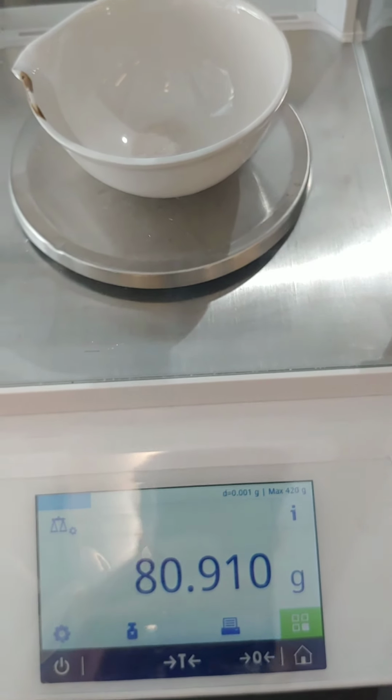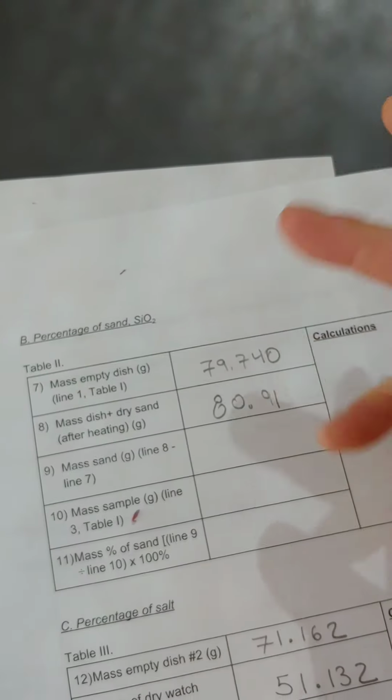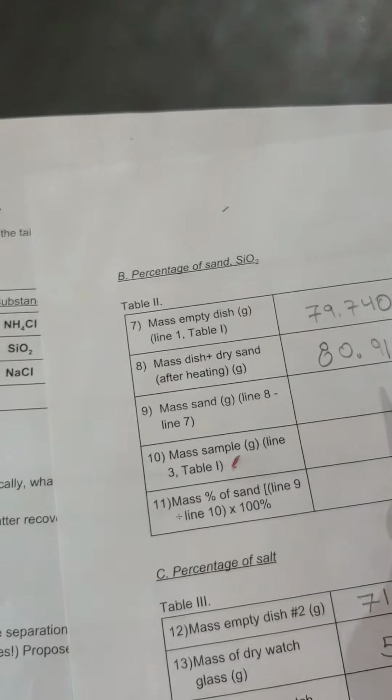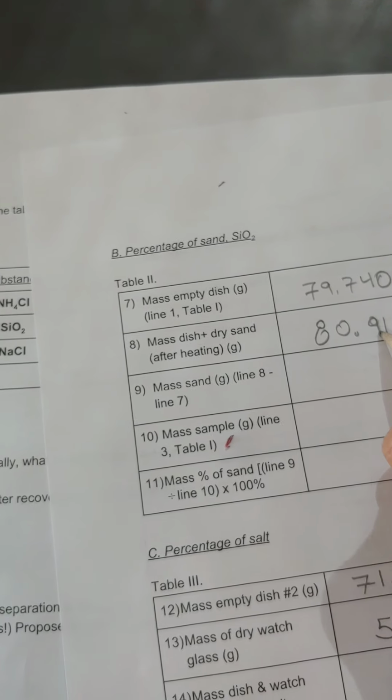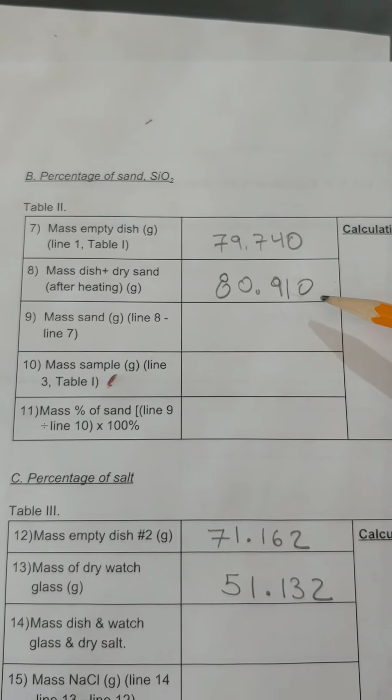But we can change our data then and write that value and say 80.91, right? This is why pencils come with erasers. This is why we do labs in pencils. There is the mass of our dish and dry sand.